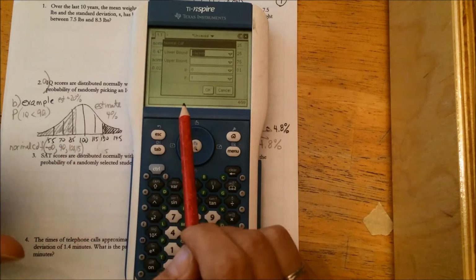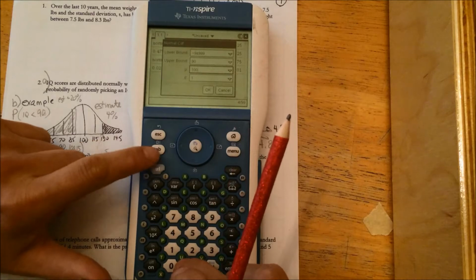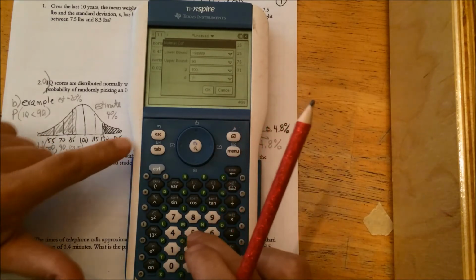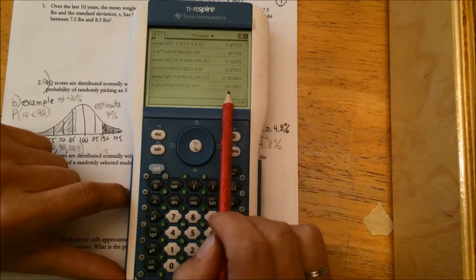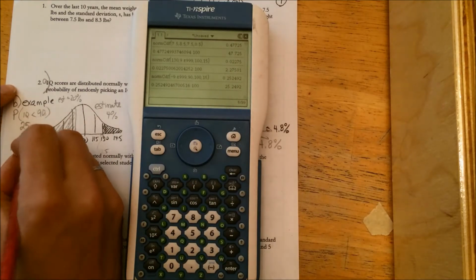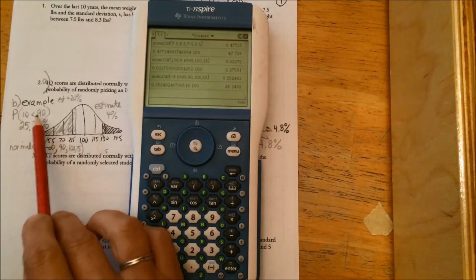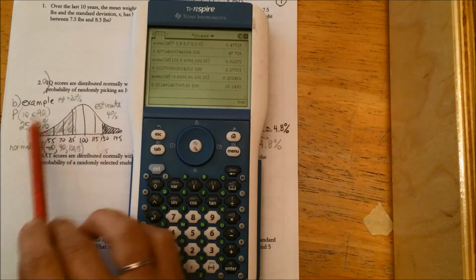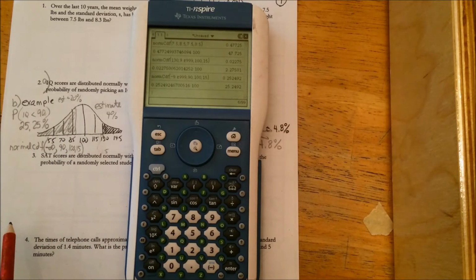So that's negative infinity. And then next is 90. My mean is still 100. And my standard deviation here is 15. And I tab and I hit OK. And I multiply that by 100. And that comes back with 25.24%. Is that right? 25.25%, if I round correctly. So the probability of getting an IQ score of less than 90 is about 25%, which coincides with my estimate pretty closely, so I feel good about that. So that's all well and good.